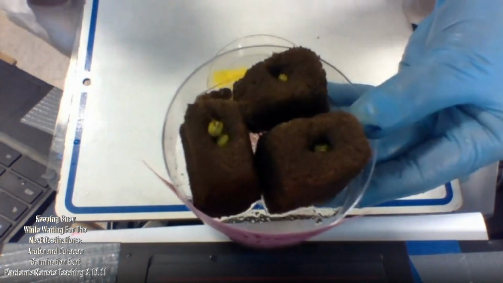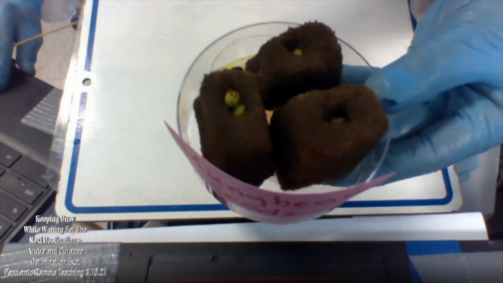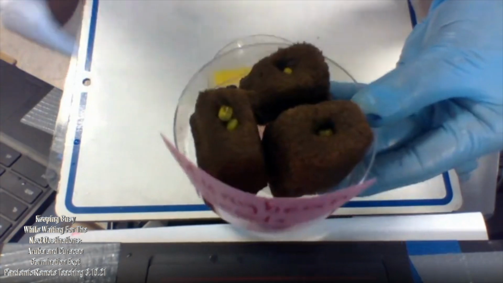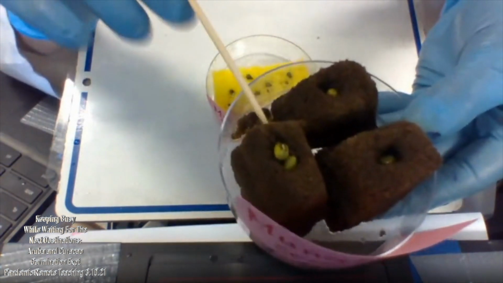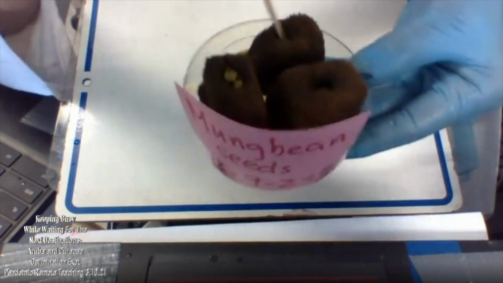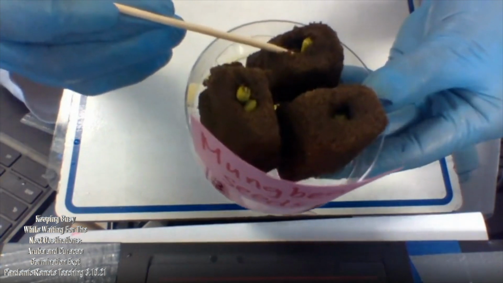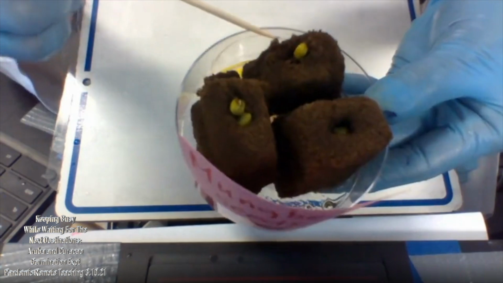Type in the chat. Type in the comment. That's a mung bean. Is it bigger than yesterday? Yes. So this one has begun germinating because this sponge is always moist. And there's one there. Oh wow, look at that. Is it bigger? Yeah.